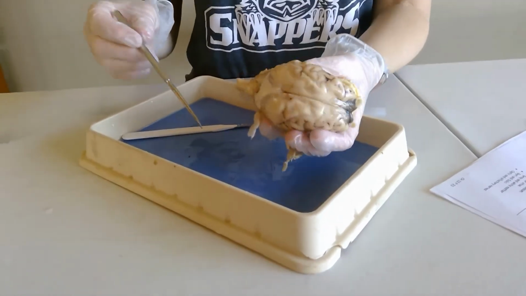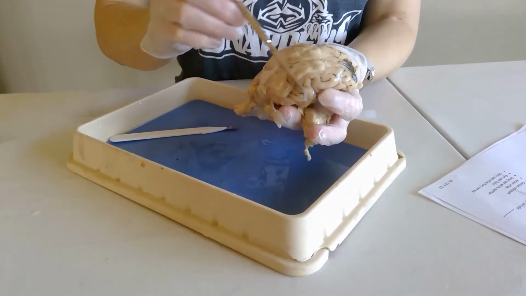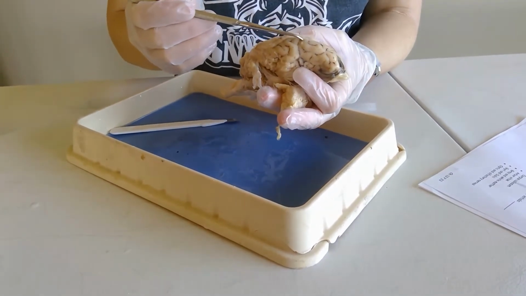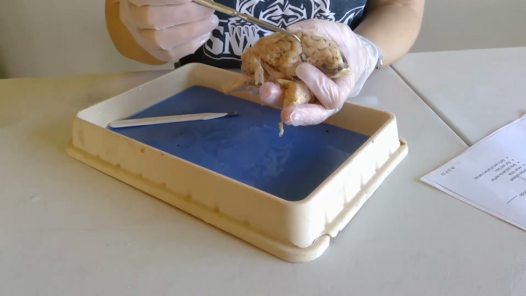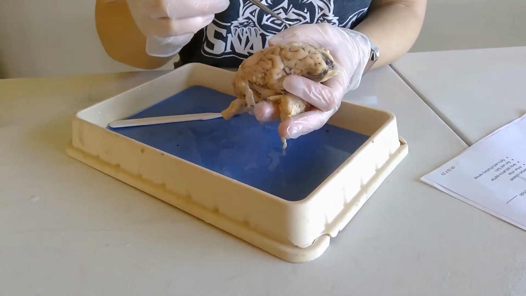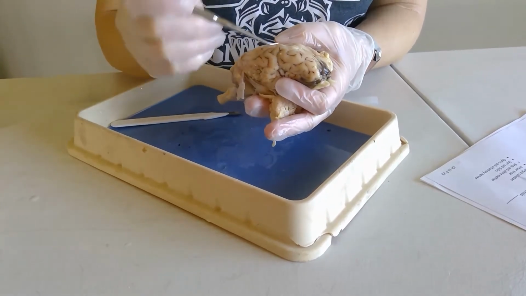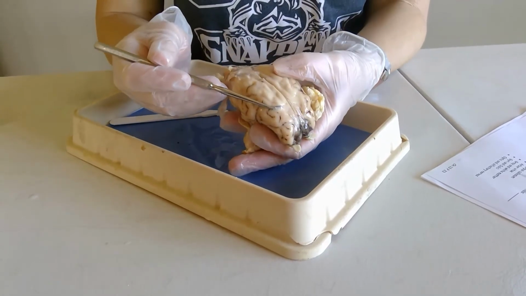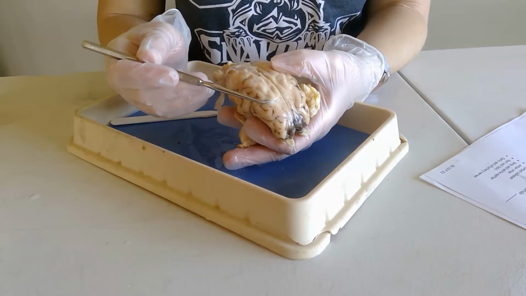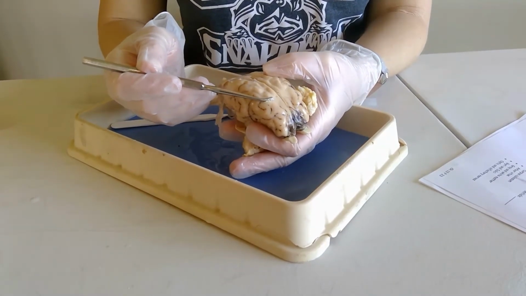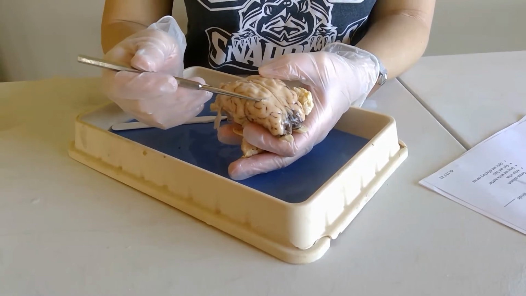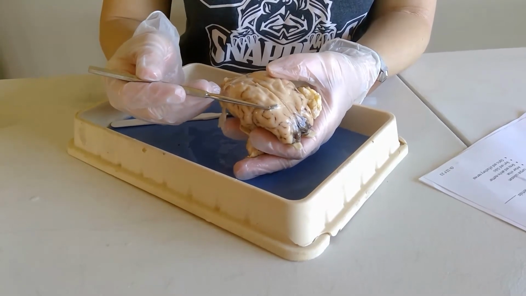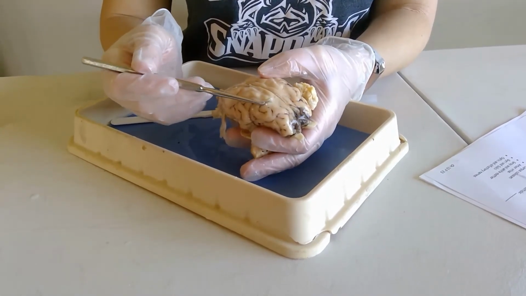Okay, this is all cerebrum, and notice it has the gyri and sulci. So the raised areas are the gyri. The dents in between are the sulci. And the pia mater, remember, is the part of meninges that is the thin, delicate layer and adheres to the surface of the brain. So here we still have the pia mater. You can see it. The dura mater is the one I cut away.